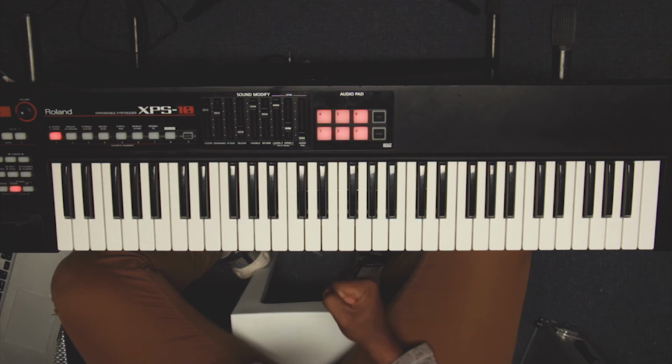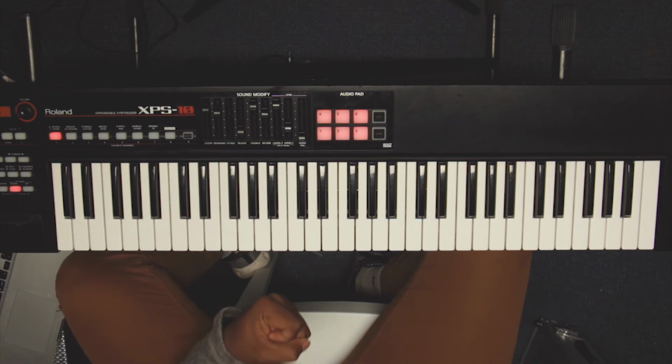And then for the second chorus, you introduce that F sharp chord, and it will sound something like this.